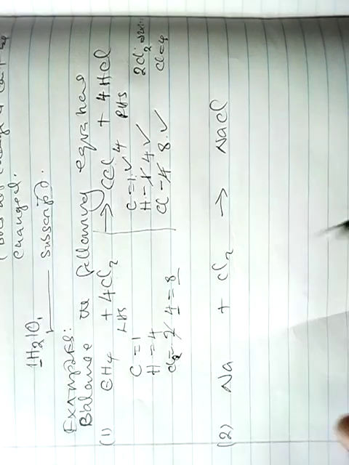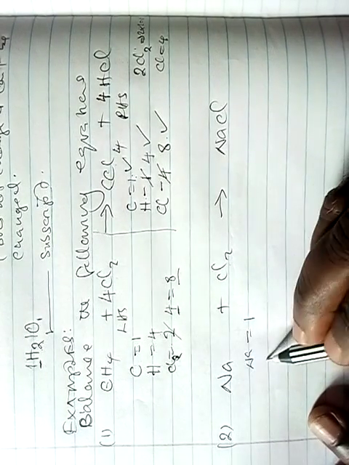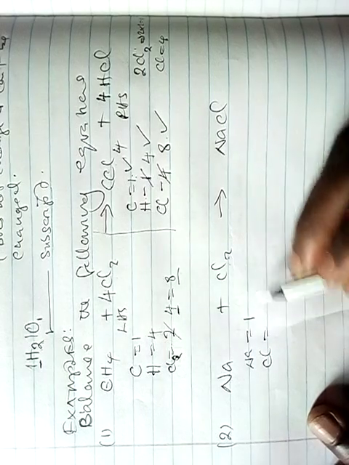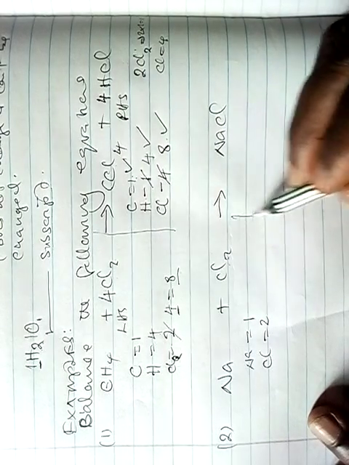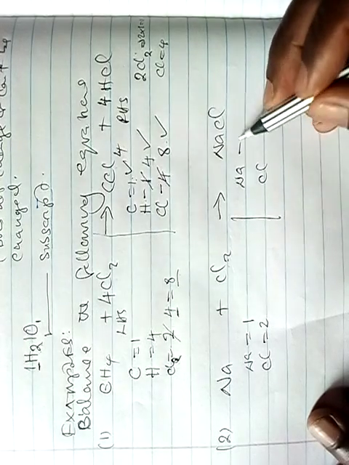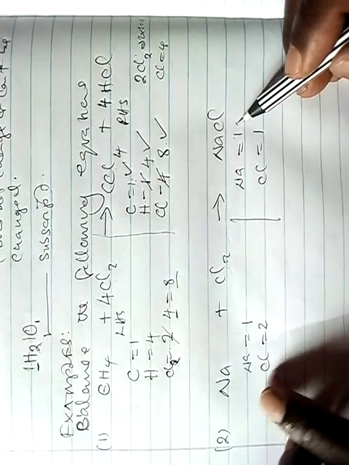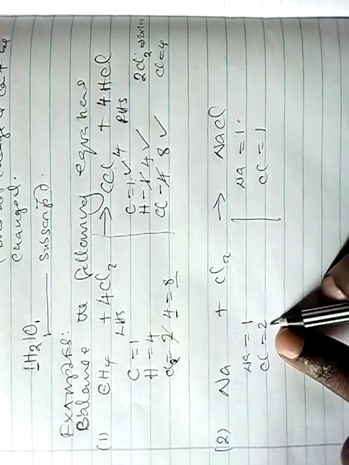The next one, the last one, we have sodium here, we have 1. Chlorine here, we have 2 there. Then here we have sodium and chlorine. Sodium we have 1, chlorine we have 1. So this has balanced, but there is a problem on chlorine.